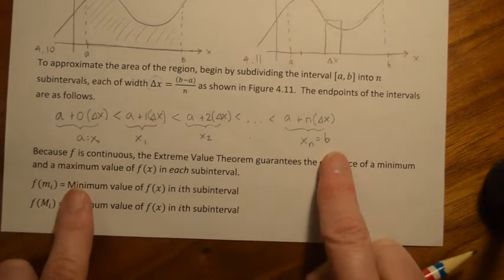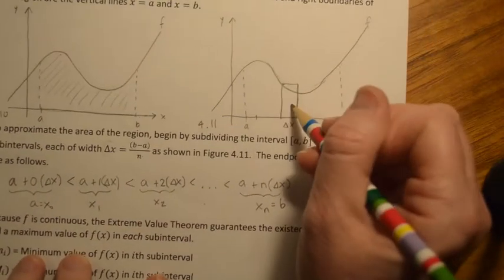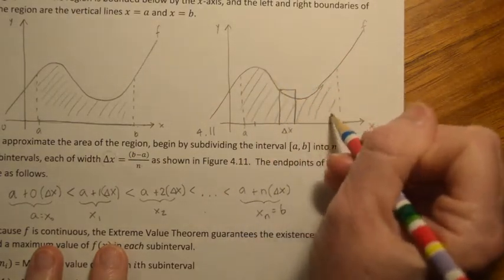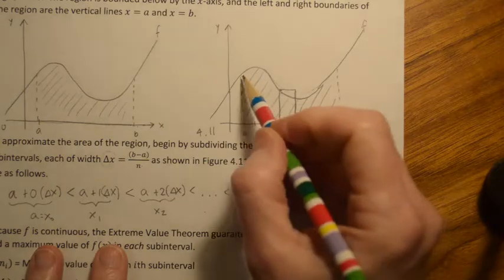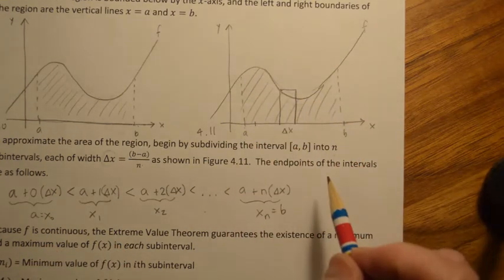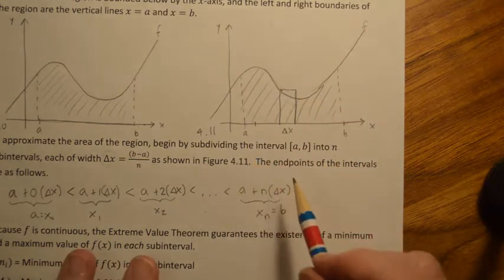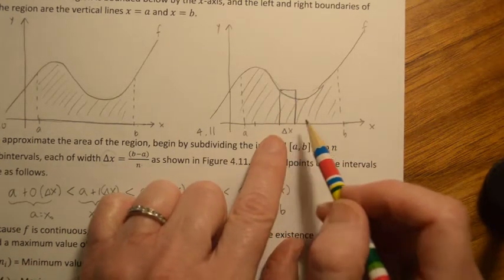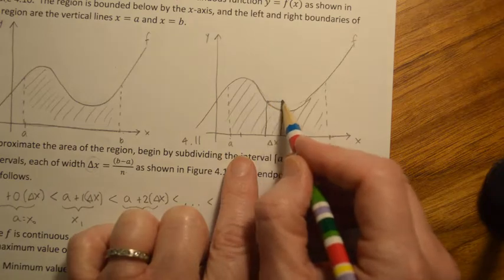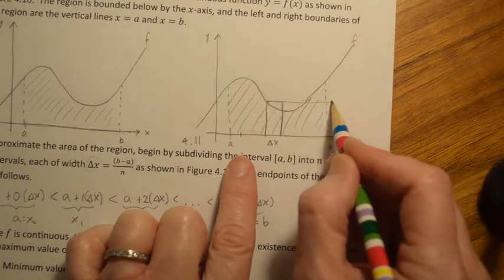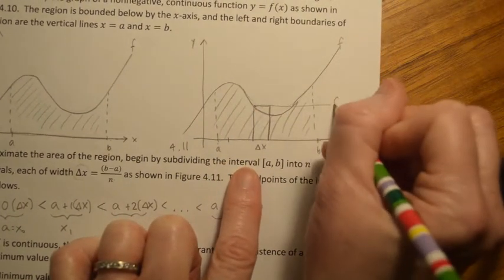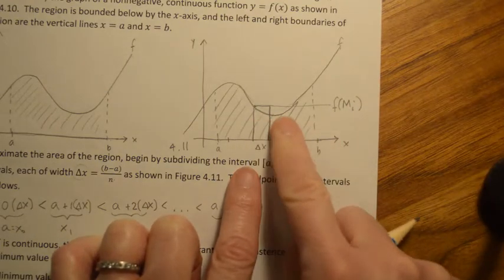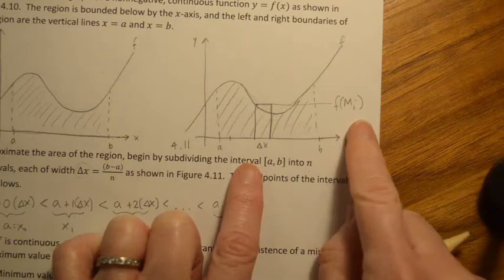Now, this region right here, again, is what we're trying to find the area of: under the curve, bounded below by the x-axis, above by the curve, and left and right by the lines x equals a and x equals b. In each interval, there is going to be a point that is the highest point, and we're going to call this f of capital M sub i. That's going to be the maximum value.